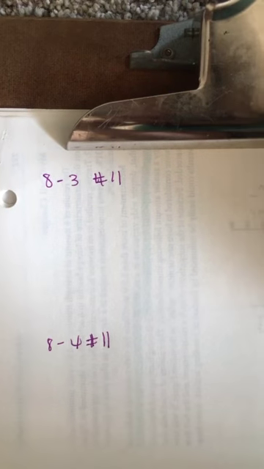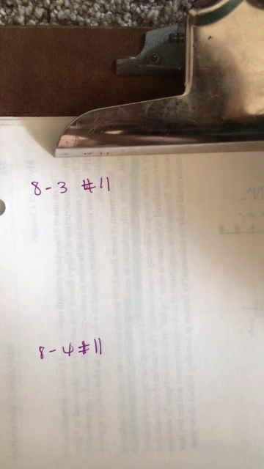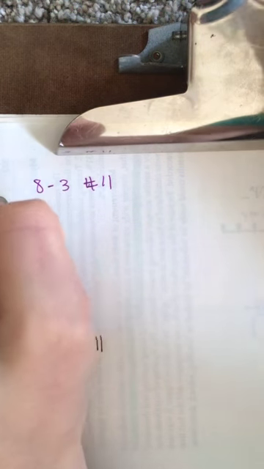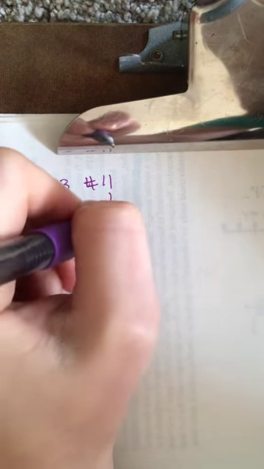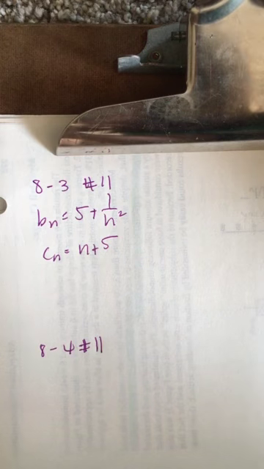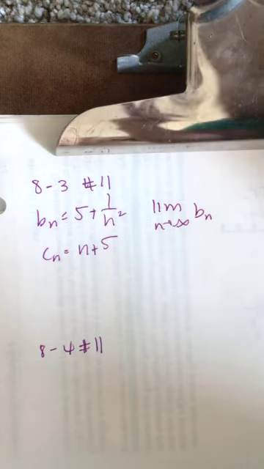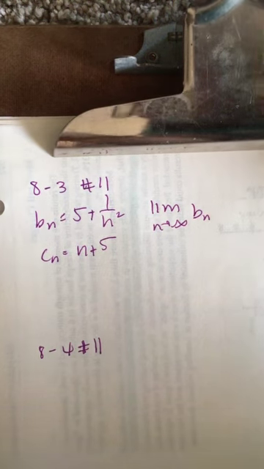8.3, number 11. There's 3 parts to it on page 520. Consider the sequences defined by b sub n is 5 plus 1 over n squared, c sub n is n plus 5. They just chose some letters. First one, does the limit as n goes to infinity of b sub n exist? If so, give its value.